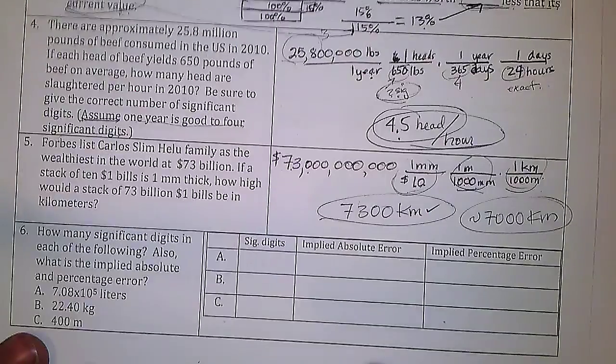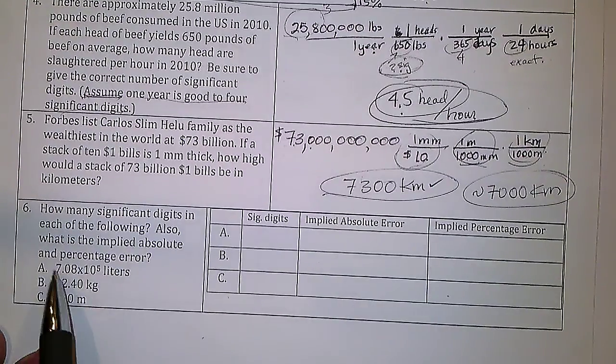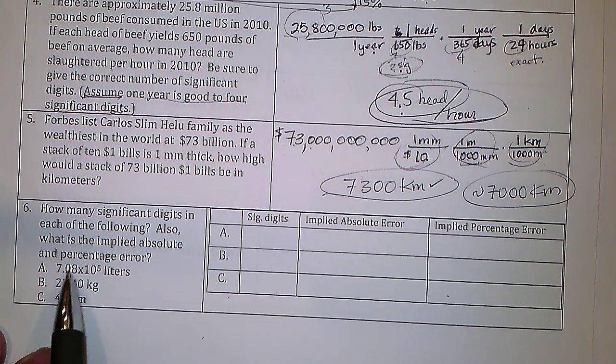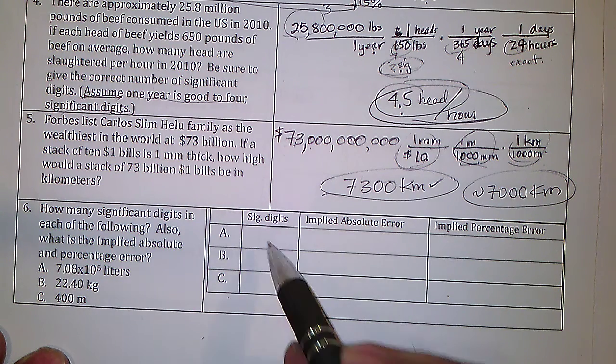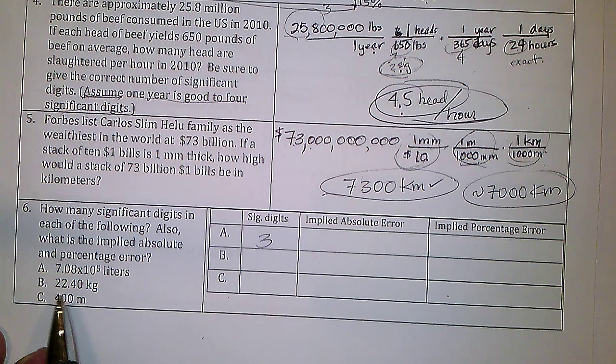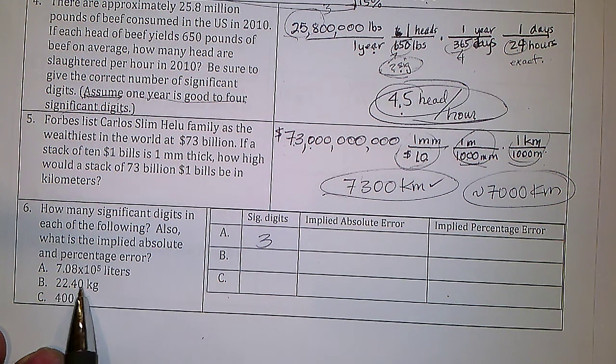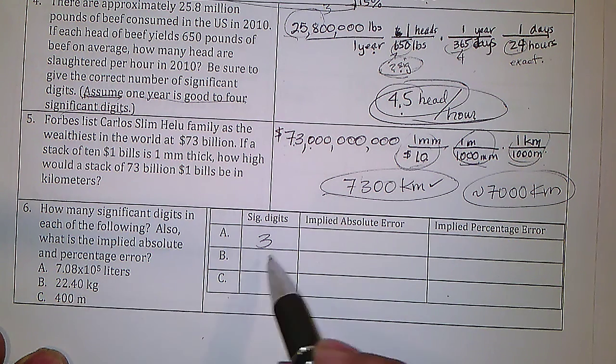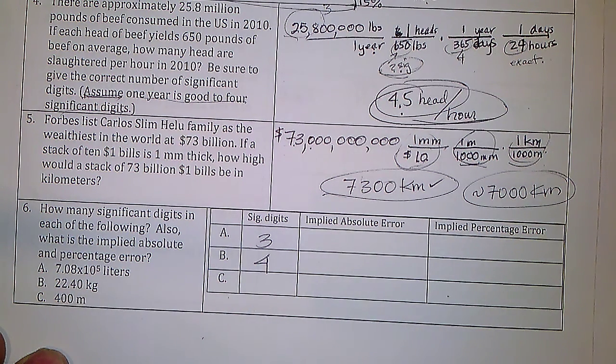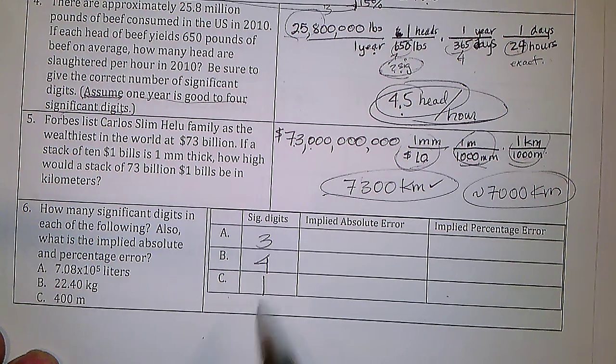All right, more significant digits here. 1, 2, 3. The 0 is between numbers, so we keep it. So that's 3. 2, 2, 4, 0. Well, that 0 is not pushing the number either way. It's kind of hanging on the end, so we count it. That's 4. This one, the zeros are pushing the 4 over, so they are not counted, just the 4, so it's 1.